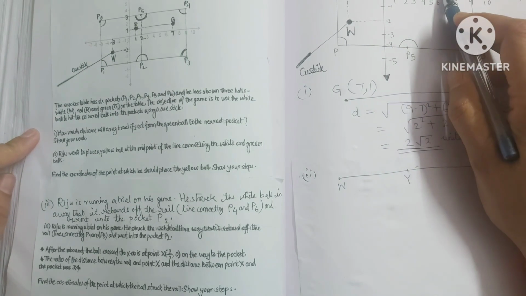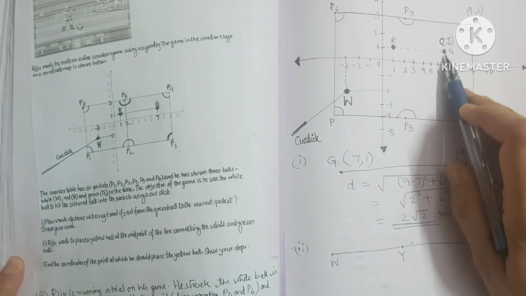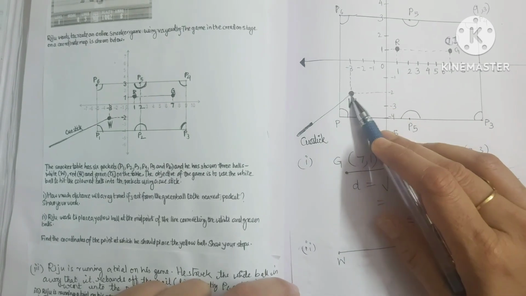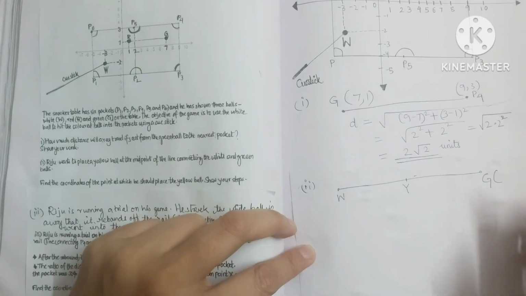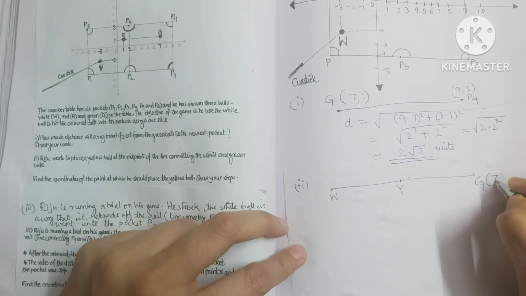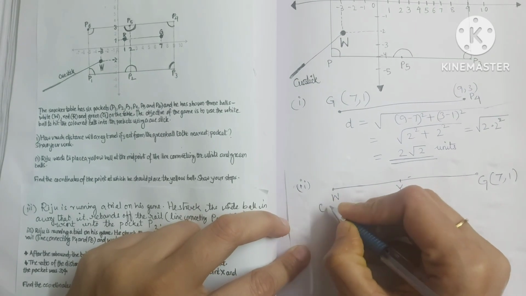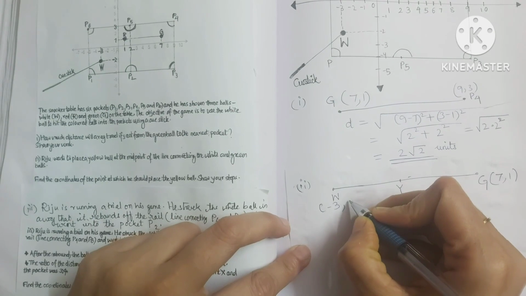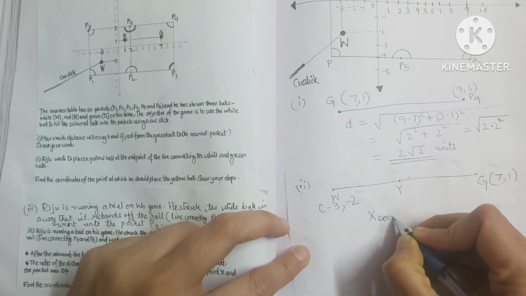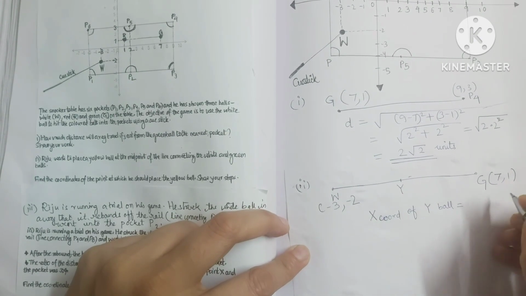This green ball. What are the coordinates for this? 7, 1. So I'll write it down. And for the white ball, what is it? It is -3, -2. So I'll write it down. Green ball is 7, 1, and white ball is -3, -2. Yes. So the x coordinate of the yellow ball will be what?